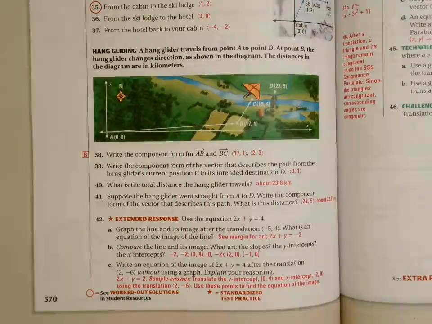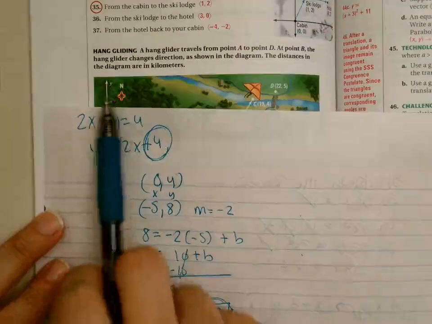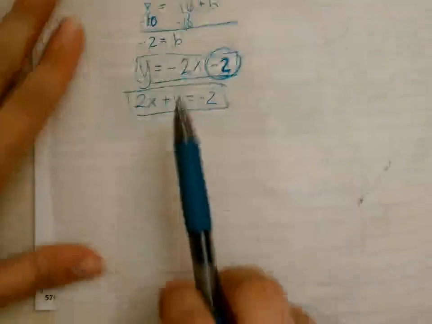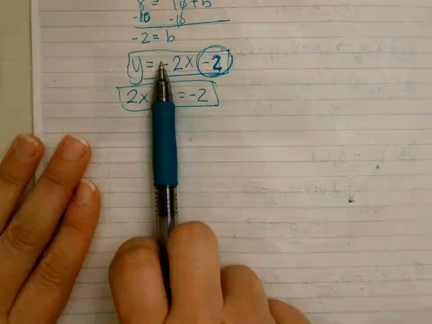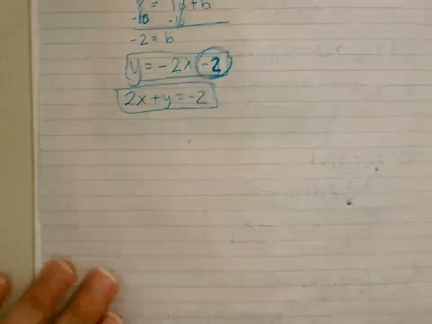And your x-intercepts, that's when y equals 0. On your original, your x-intercept was, I'm using the cover-up method, 4 divided by 2 is 2, x-intercept of 2. And on your image, your x-intercept is negative 1, because you divide by 2 on both sides, you get x equals negative 1. Okay? Your x-intercept is when y is 0, cover-up method.